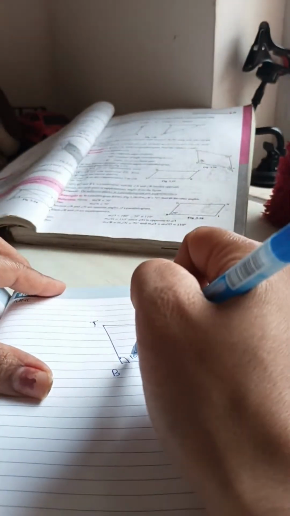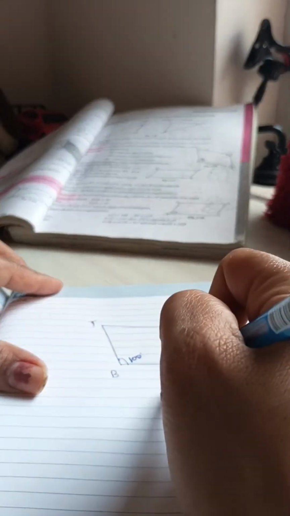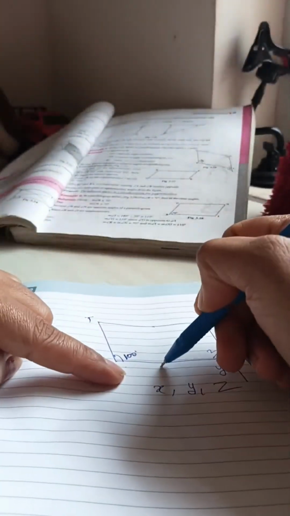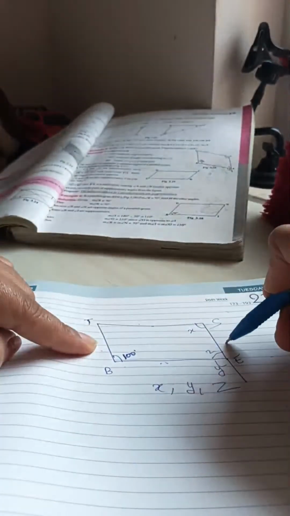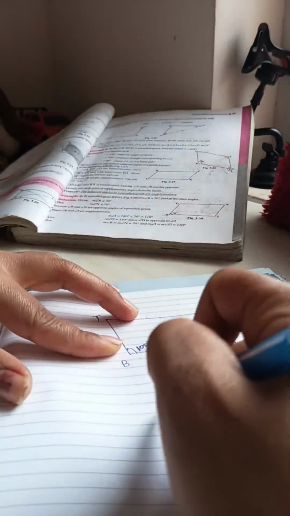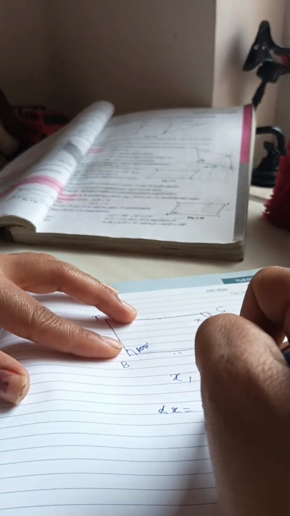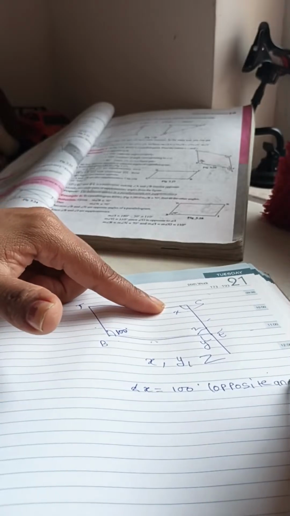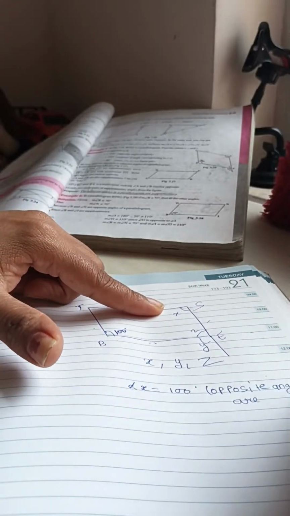We have this angle given as 100 degrees and we have to find the values of x, y and z. Very easy. When this type of question comes, just recall the properties we learned earlier. In a parallelogram, opposite sides are equal, and opposite angles are equal. So angle x is equal to 100 degrees, same as y, because in a parallelogram opposite angles are equal. Is it clear?